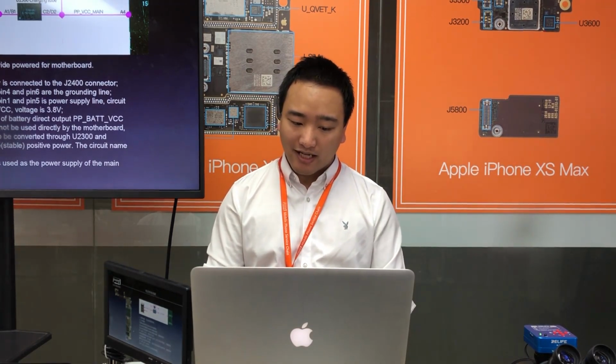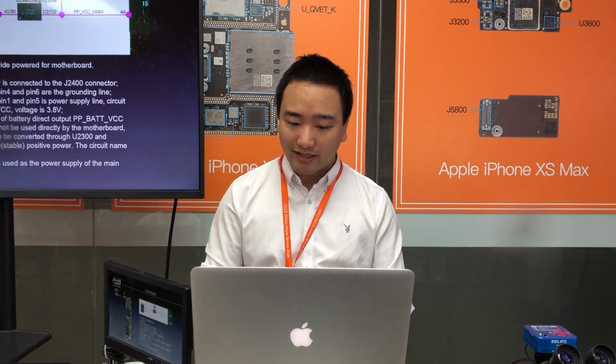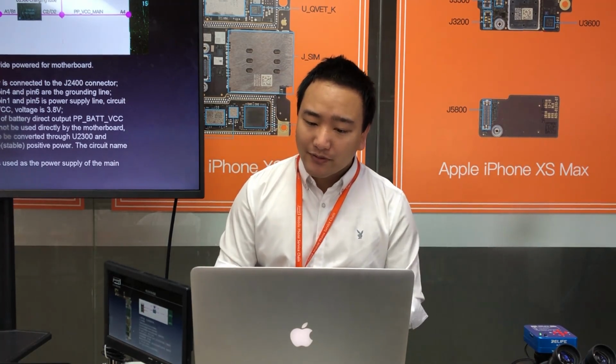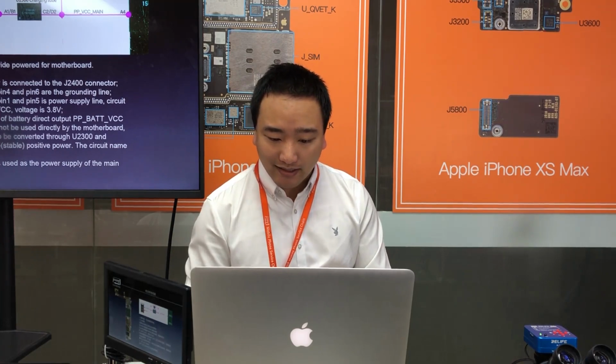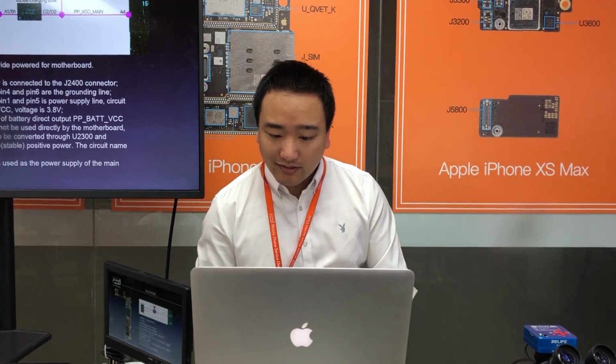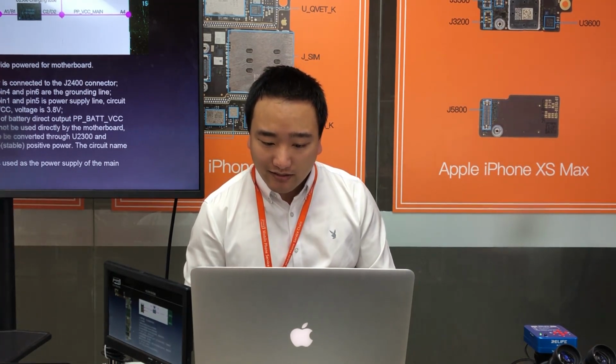Actually, for example, in the iPhone 6s, there are 2 levels of power, 2 kinds of power. What are these 2 kinds of power? The first level is the power sent by the battery, named BATT VCC. But this level of power cannot be directly used by the motherboard, because it is not stable.